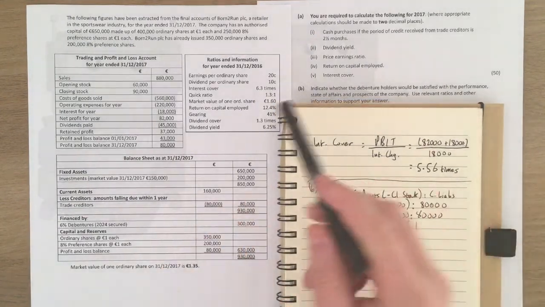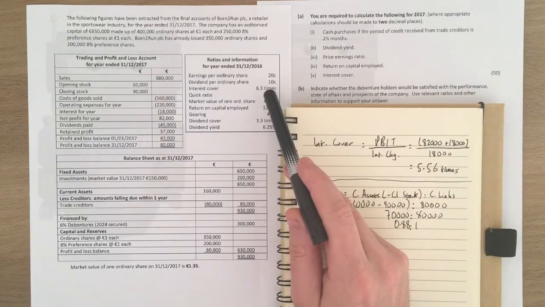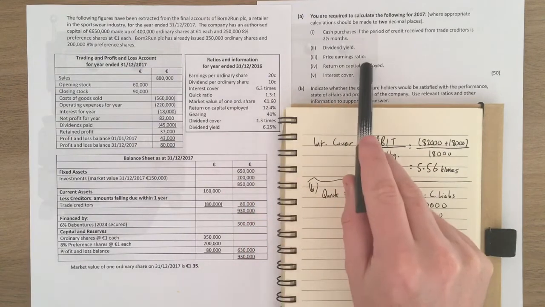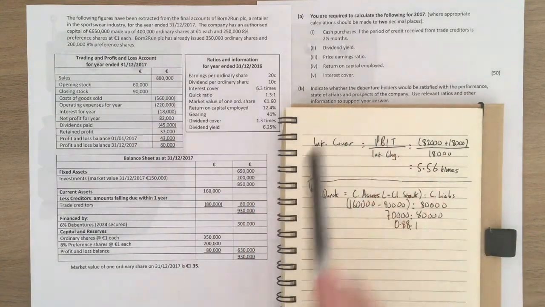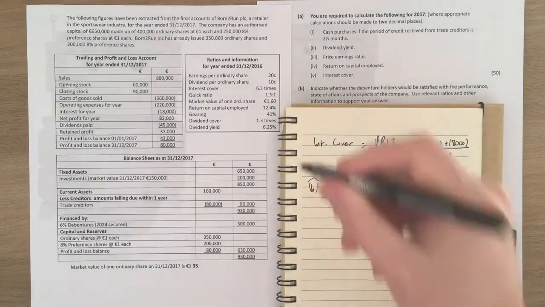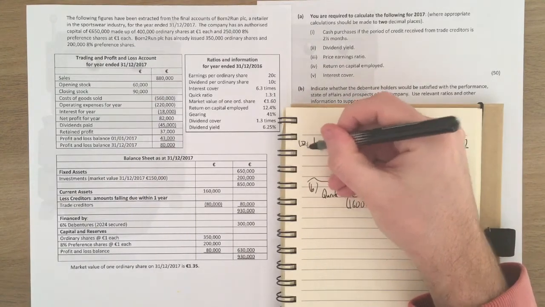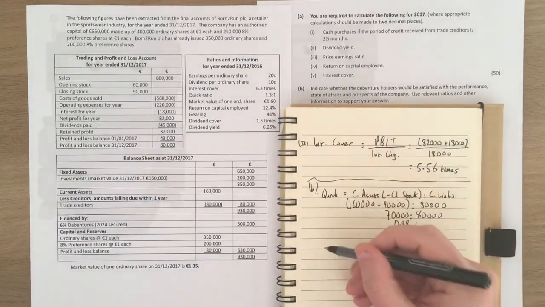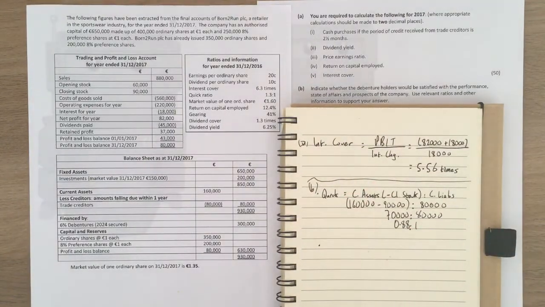Now, what else am I given? I am given the market price of an ordinary share, which I'm given for this year. Return on capital employed, I've worked out in my part A. Gearing then, so gearing is another one I think is mainly worked out for this part B rather than asked for in the part A.